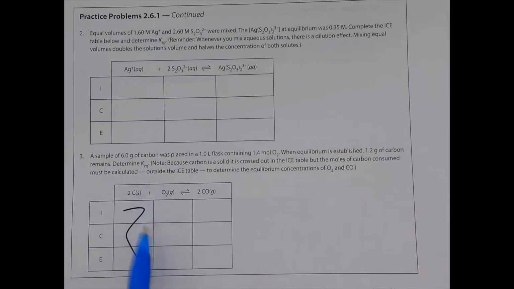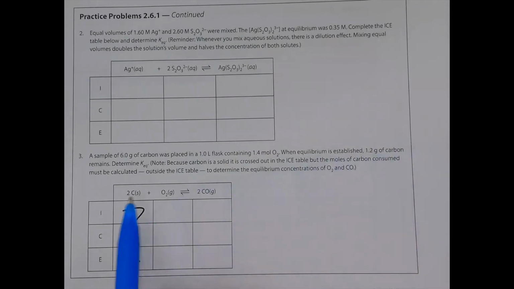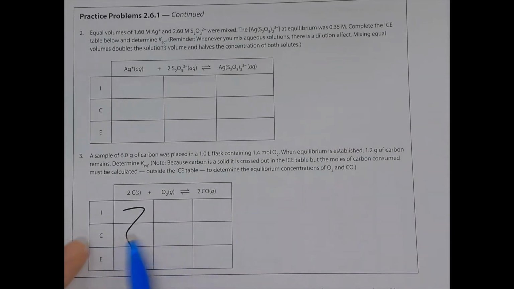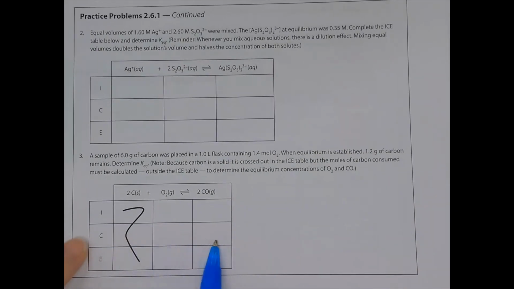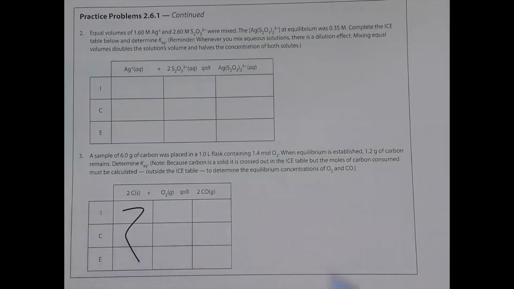The 3rd one, you'll notice, has this part scribbled out. Now the reason is because it is a solid, so solids are not included in our equilibrium expression, but we will need to use that to help us figure out the change line, so be aware of that. You can kind of jot it down or do it to the side so you can figure out that change line. So try those out, and I can check them and help you out in class if you need to.